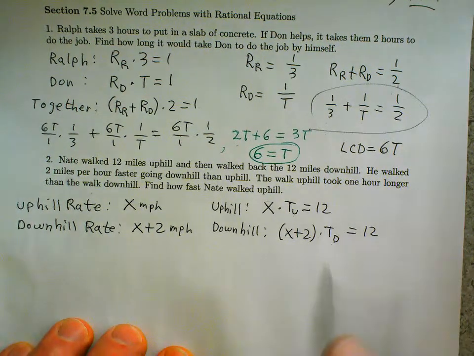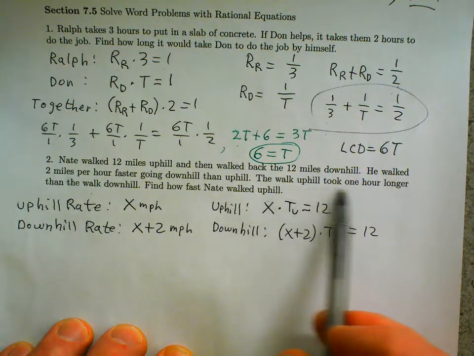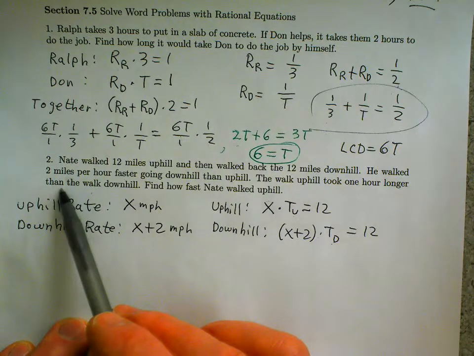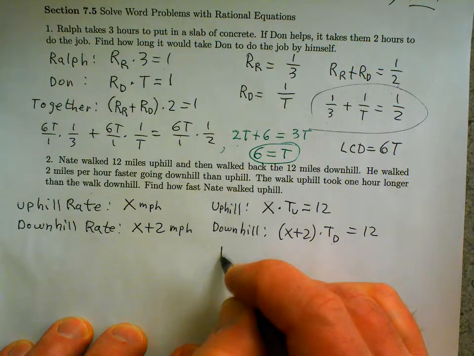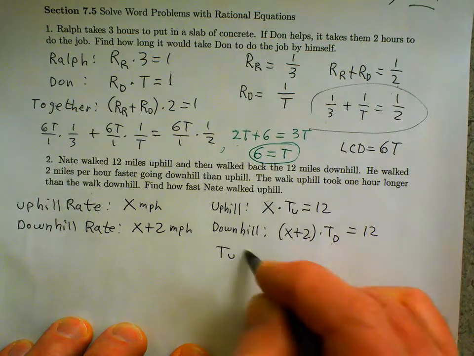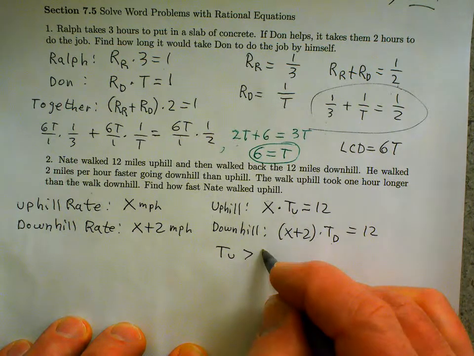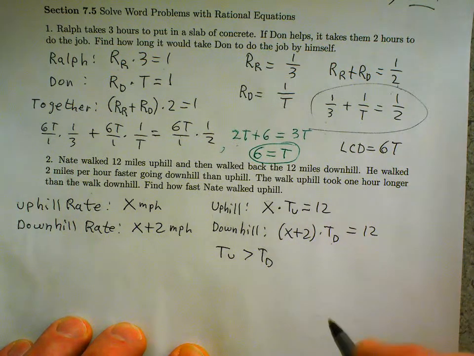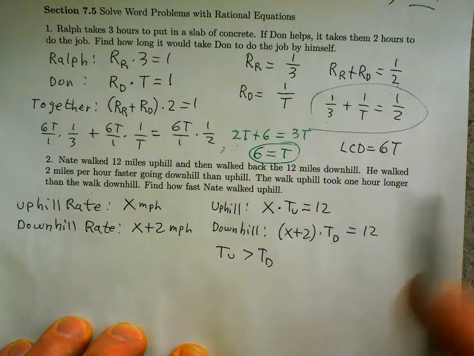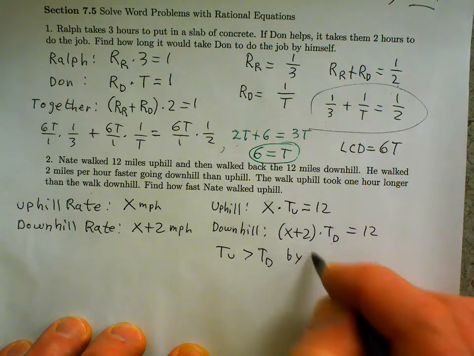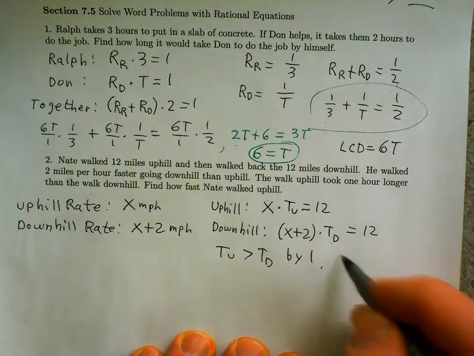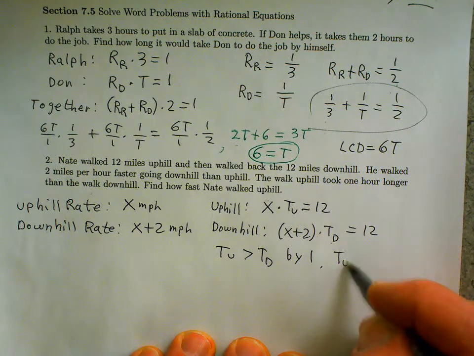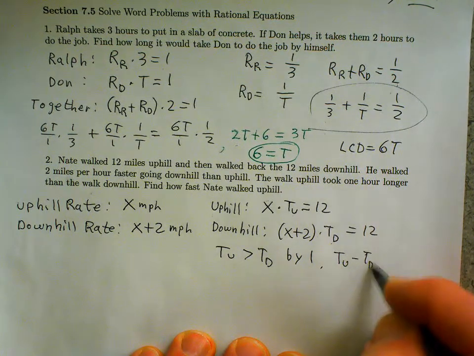And we're told that the walk uphill took 1 hour longer than the walk downhill. So that means the time t sub u is greater than the time t sub d by 1 hour. So we can get an equation out of this. The larger number, t sub u, minus the smaller number, t sub d, equals 1.